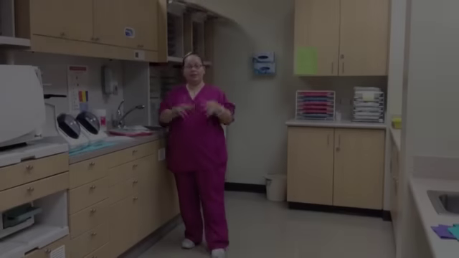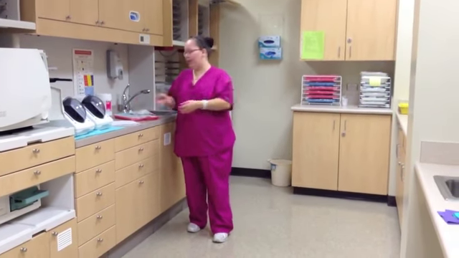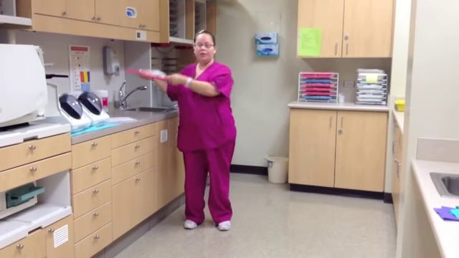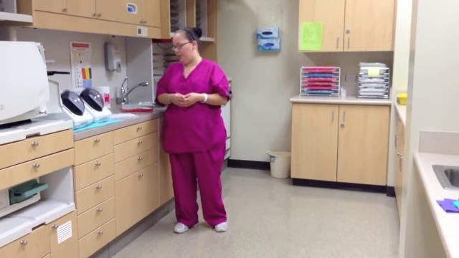Next, we will come to the sterilization room. What we're going to do is sterilize any instruments that need to be sterilized, and then we're going to set up trays, like so, for the next day. Then we will empty the ultrasonic solutions, turn off all equipment, and stock all the supplies necessary for the next day.